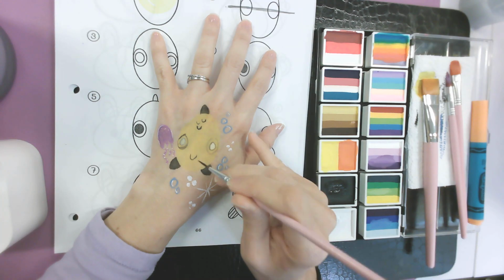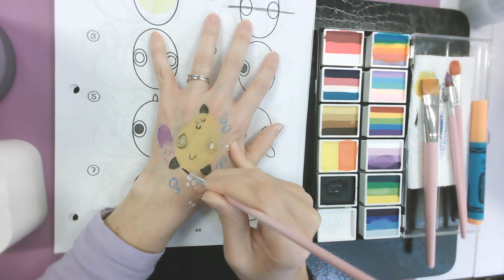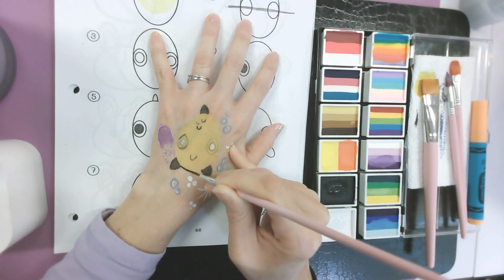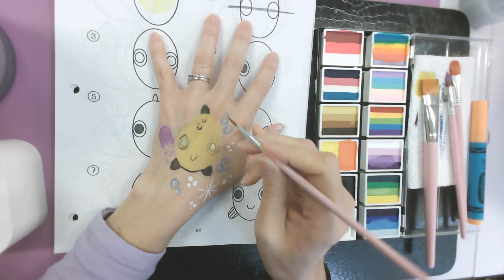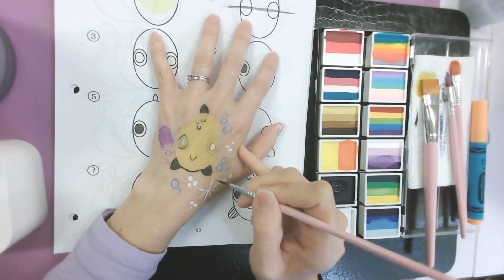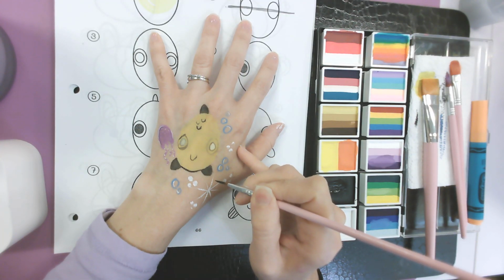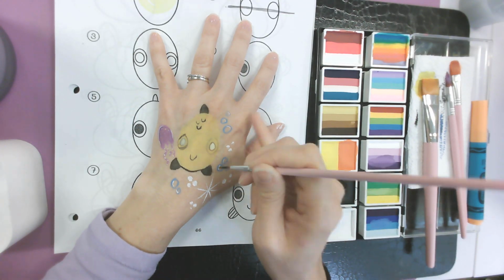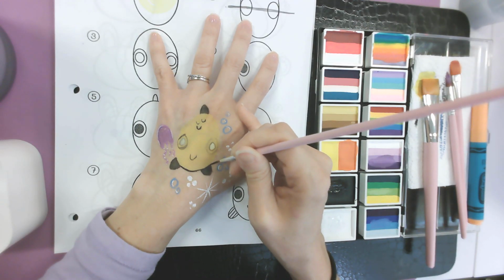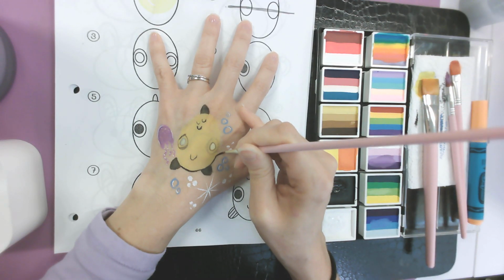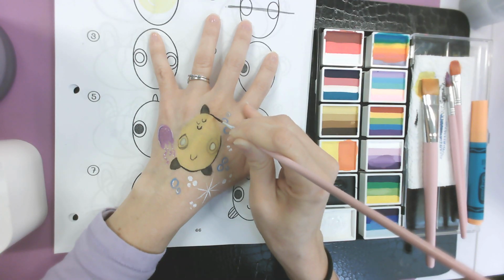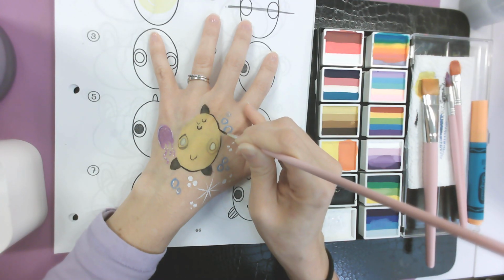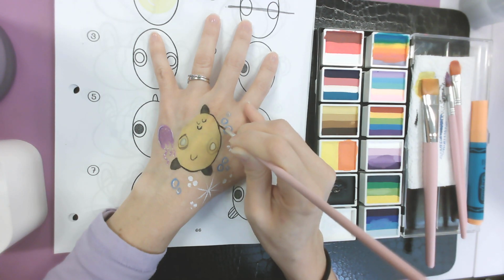You're going to go, and I like to start from the bottom, but you start wherever you want. I'm going to connect A to B, slow and steady. If I want to connect from the eye to the fin, instead of fin to fin, you can do that too. Slow and steady, so that way you have maximum control.